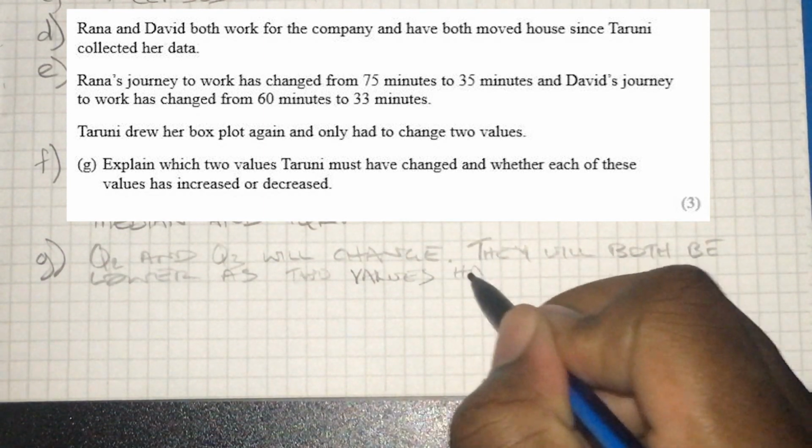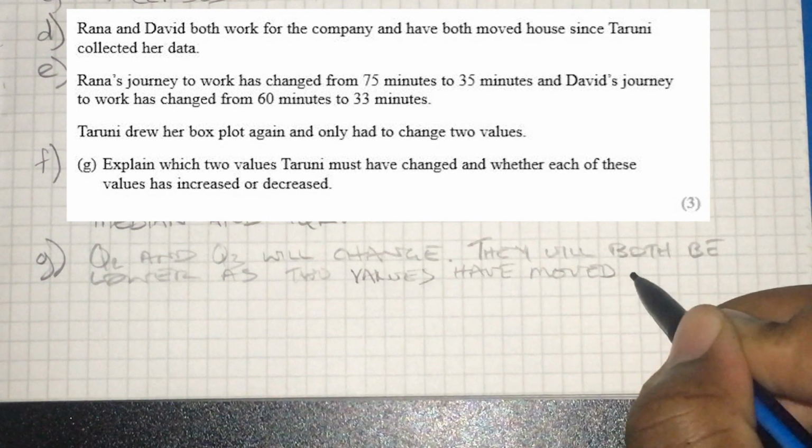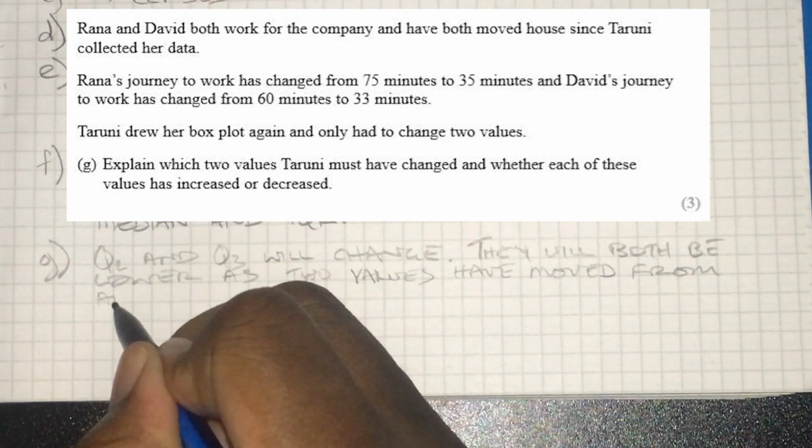So the new value for the median is likely to be lower, and the new value for the upper quartile is also likely to be lower.